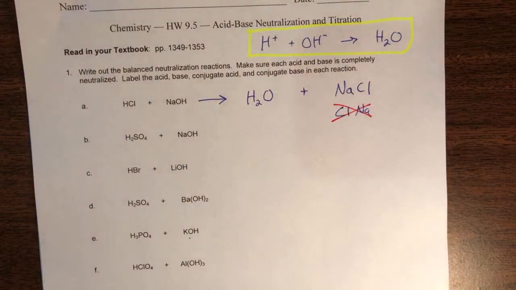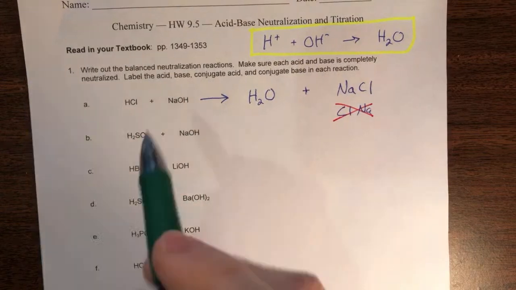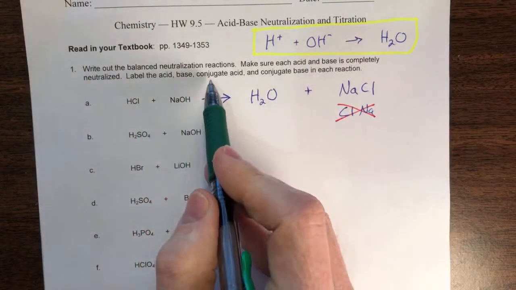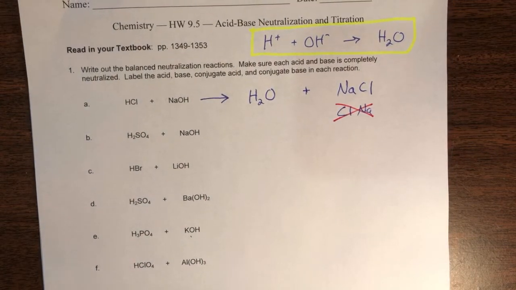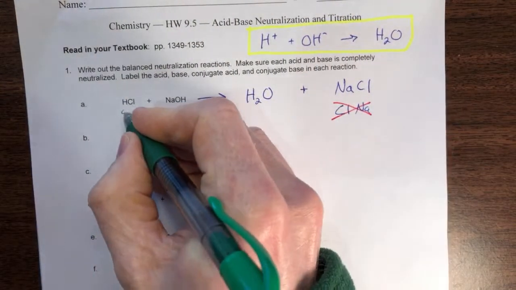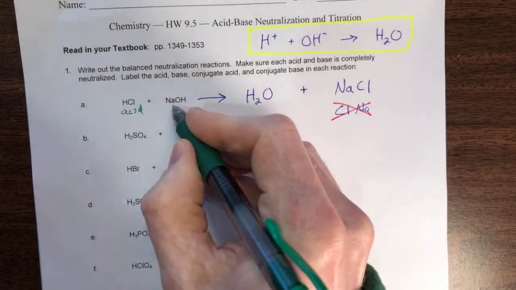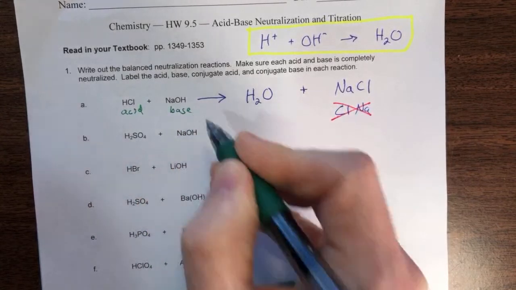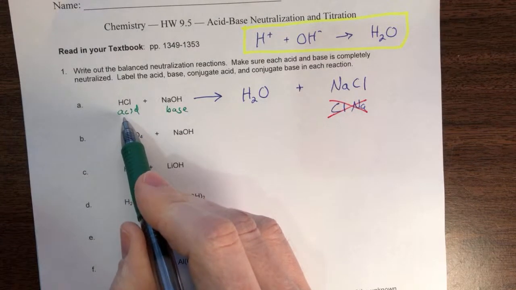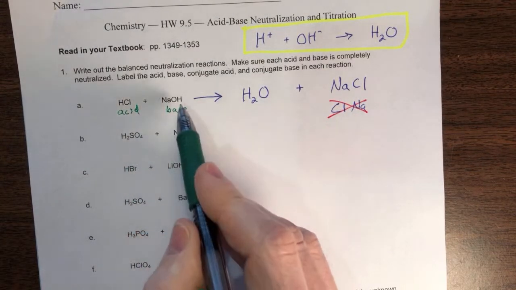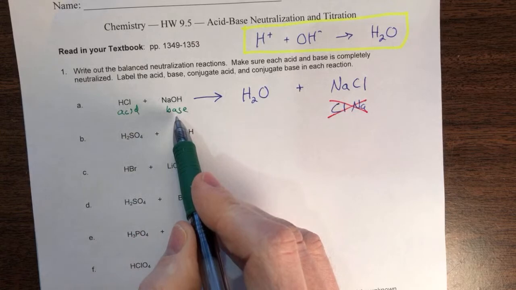Now, before we go on to B, the question also says label the acid, the base, the conjugate acid, the conjugate base. This should be fairly straightforward for us because we've been doing this for a while, and we know that this thing with H in front is going to be our acid. This is going to be our base, okay? It's not one of these complicated ones. It's straightforward, right? So your Arrhenius acid is your Bronsted-Lowry acid. Your Arrhenius base is your Bronsted-Lowry base, right?